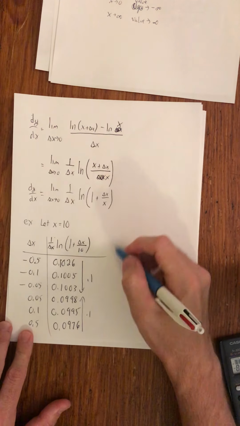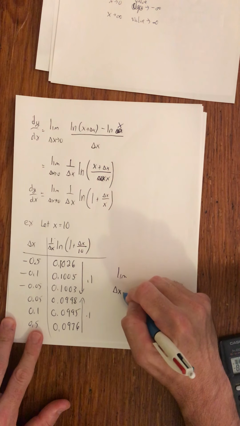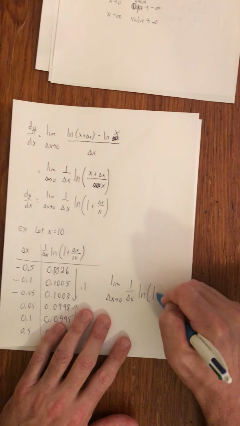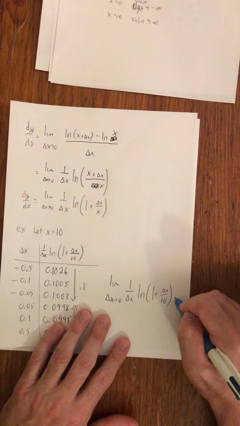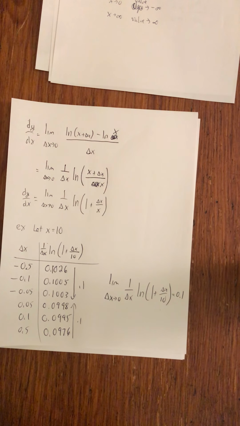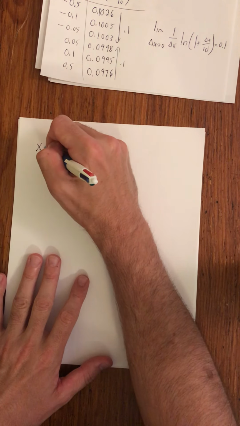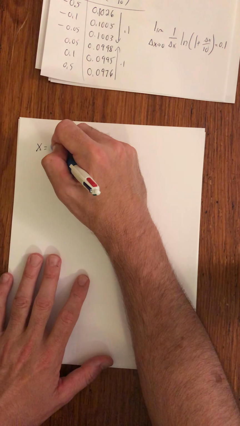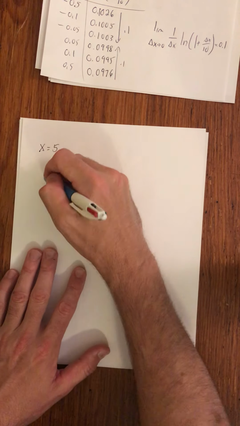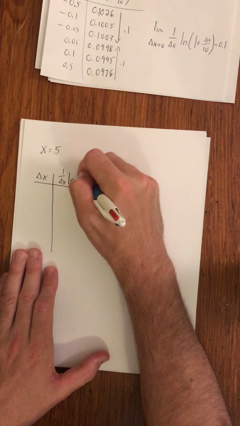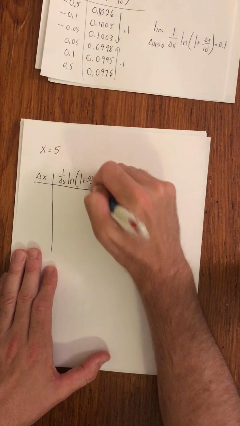Oh, interesting. So the limit as delta x approaches 0 of 1 over delta x ln of x plus delta x over 10 is equal to 0.1. Well, that's interesting. Let's just do one more hypothetical x value and see what we get as the limit then. So let's pick something else. Let's say as x approaches, oh, I don't know, 5, right? And so then I'm going to do delta x and 1 over delta x natural log of 1 plus delta x over 5, and do that.